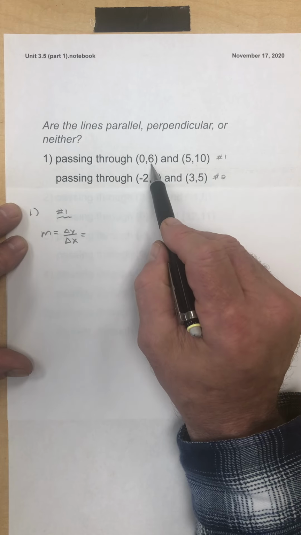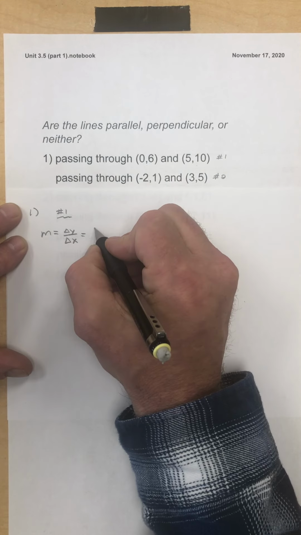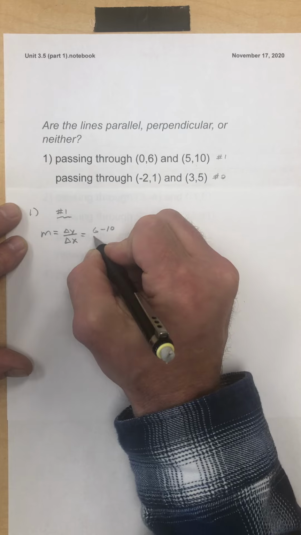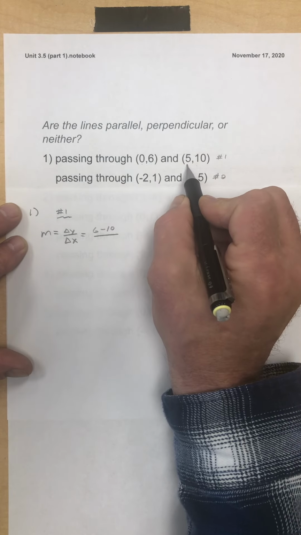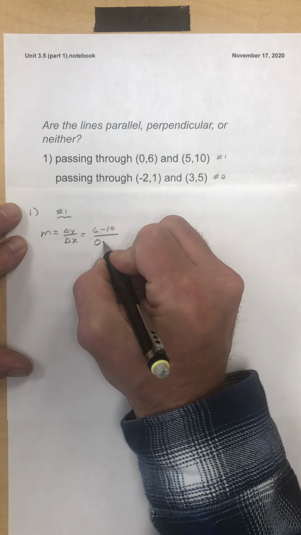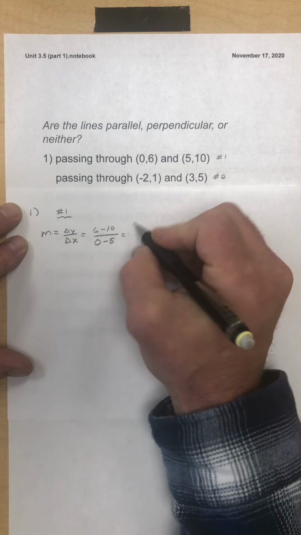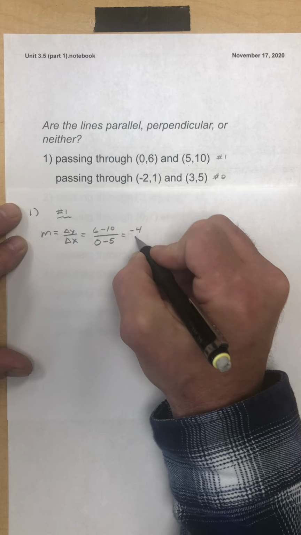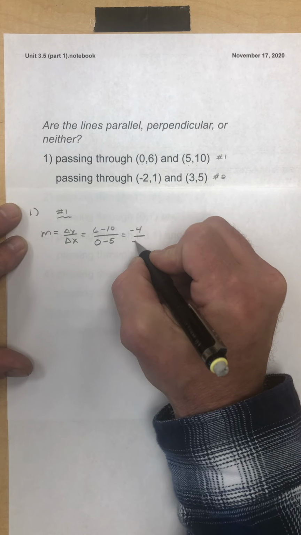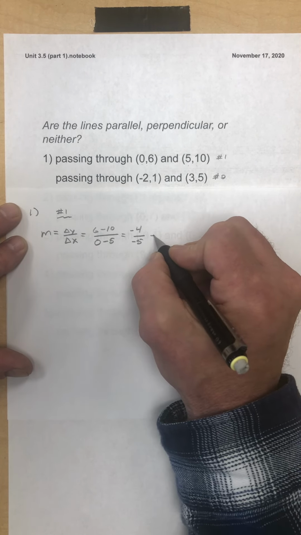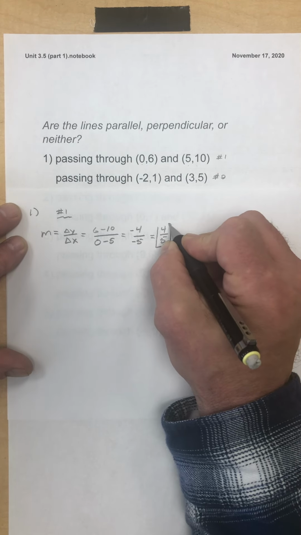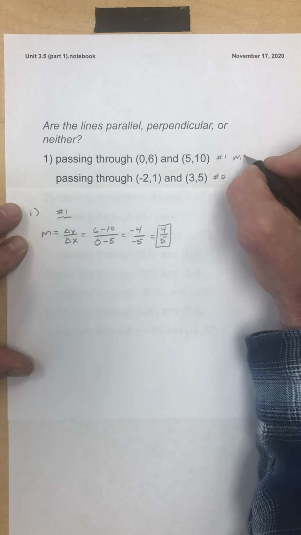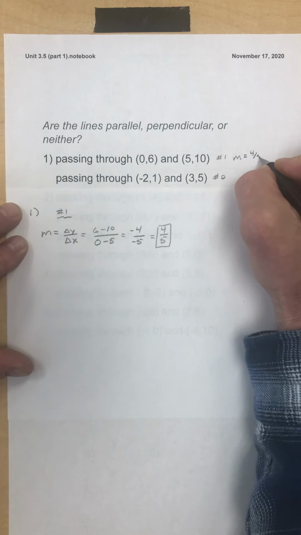Delta y would be 6 minus 10, which means my delta x has to be 0 minus 5. So I get -4 over -5, and the negatives cancel each other, so I get +4/5. So this slope right here is a positive 4/5.